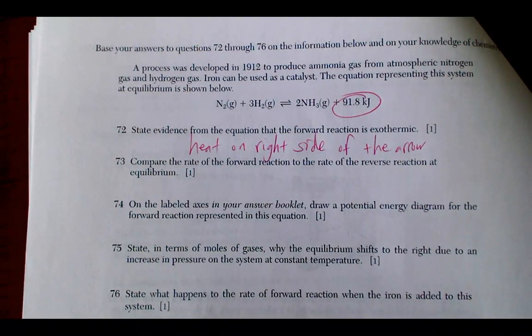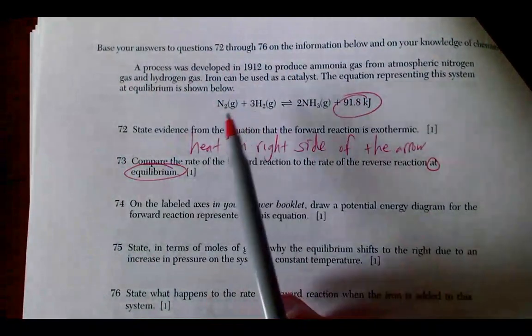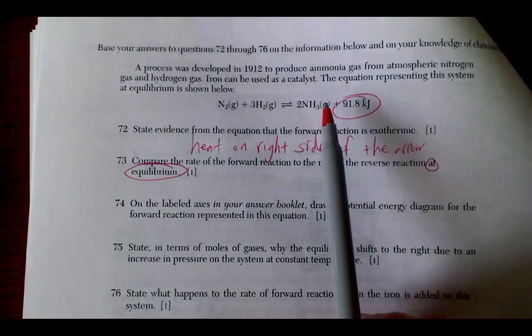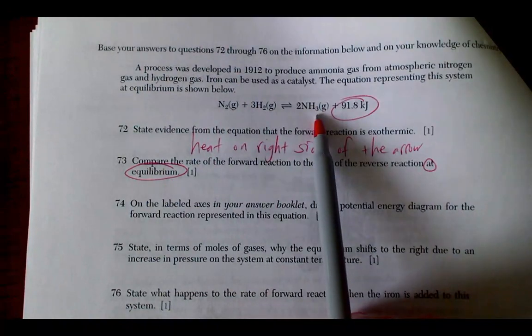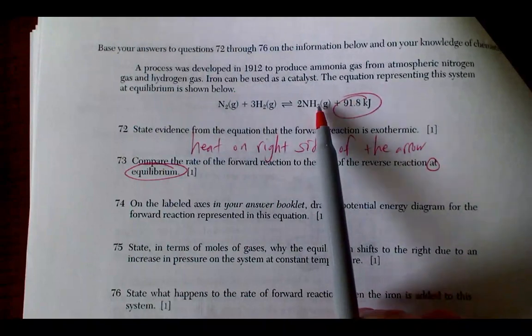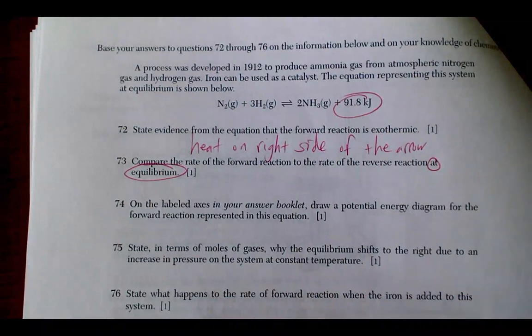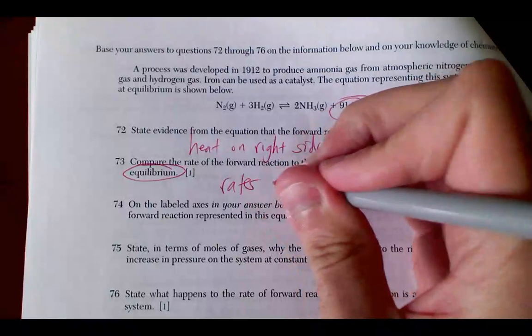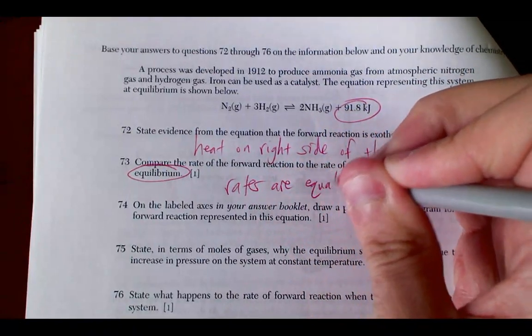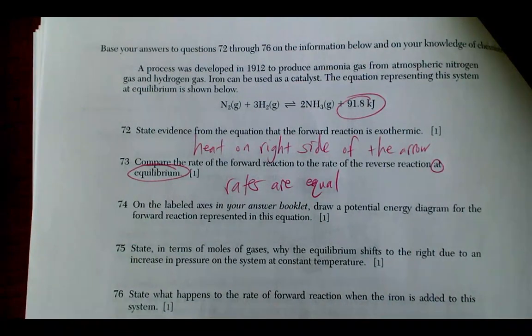Compare the rate of the forward reaction to the rate of the reverse reaction, and it says at equilibrium. Equilibrium means the reactants are being converted into products at the exact same speed that the products are breaking apart again into reactants. So N2 and H2 are combining into NH3 at the exact same speed that NH3 is breaking apart into its original pieces N2 and H2. So you don't see any big change overall. Compare the rates of the forward and reverse reactions: the rates are equal. The forward reaction and the reverse reaction happen at the exact same speed, so they cancel each other out, and you don't see any overall change in the amounts of reactants or products.